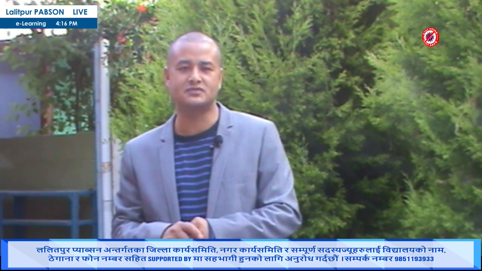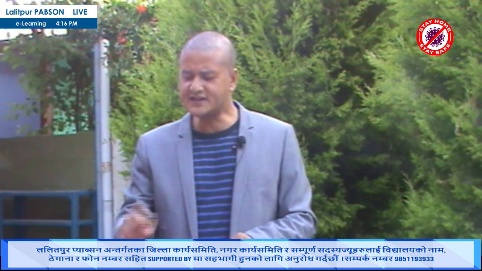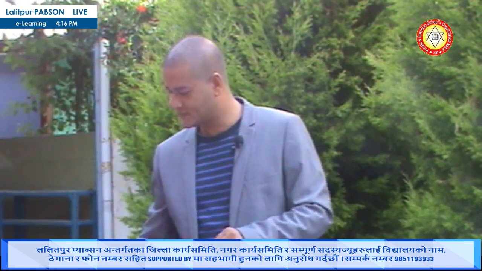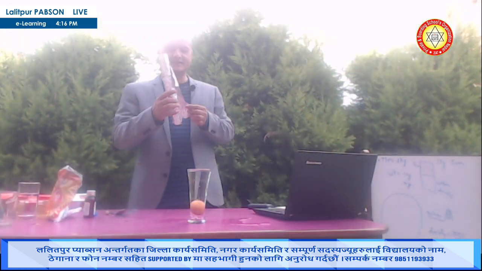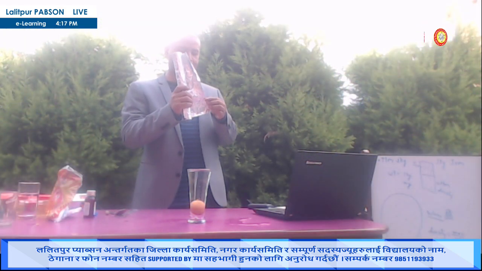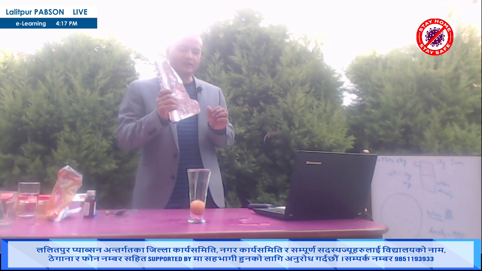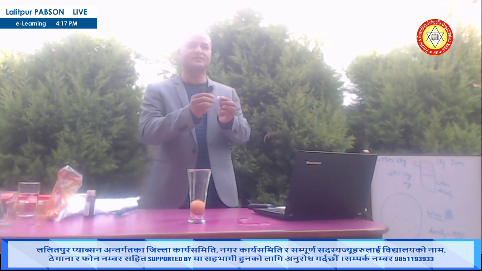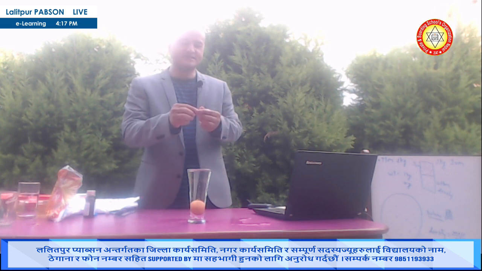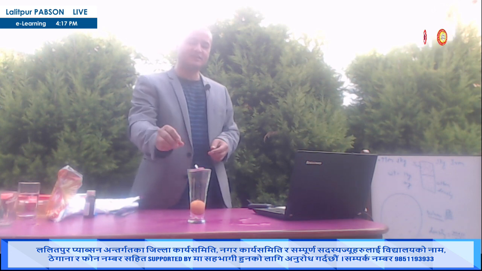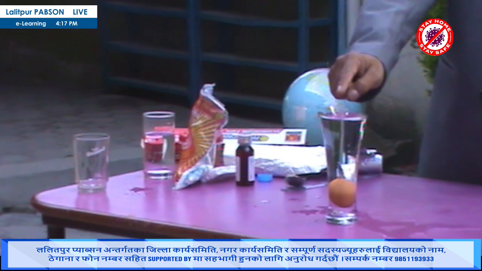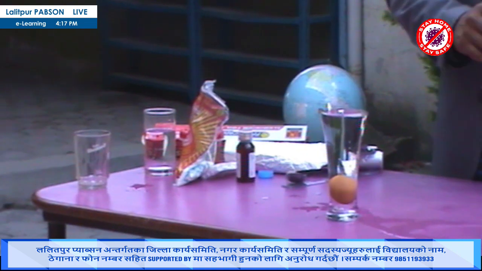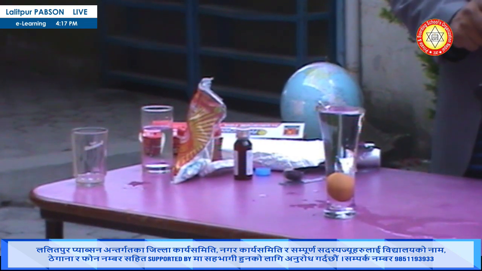Today I'm going to show you some experiments related to density and Archimedes principle. The first experiment I performed over here: I took the foil, this is the aluminum foil, and that aluminum foil was kept into the water. Again, let me repeat. This is the aluminum foil. If you keep it into the water, now this is floating. You can see here, the aluminum foil is floating. Why did it float?